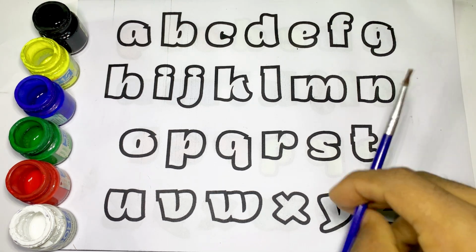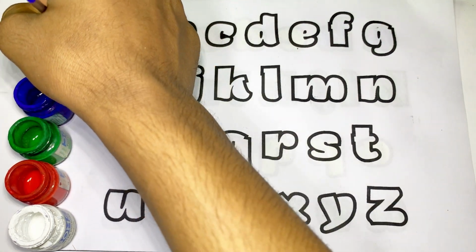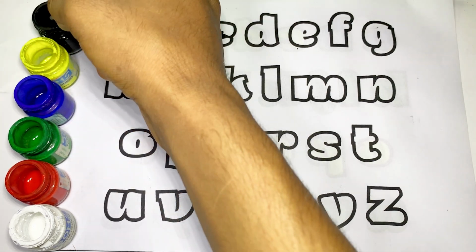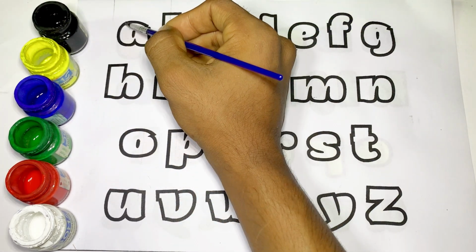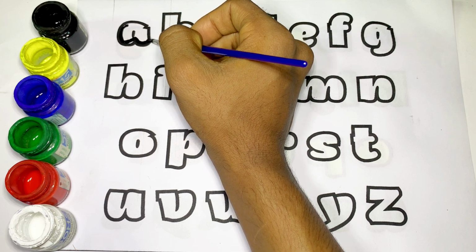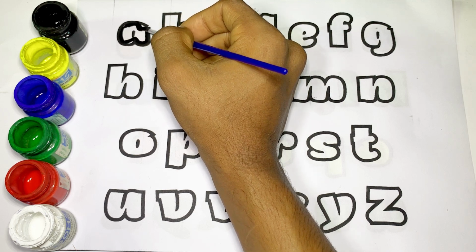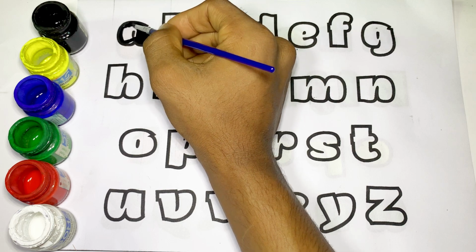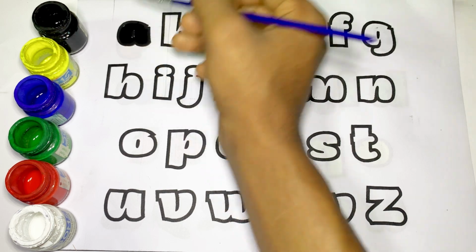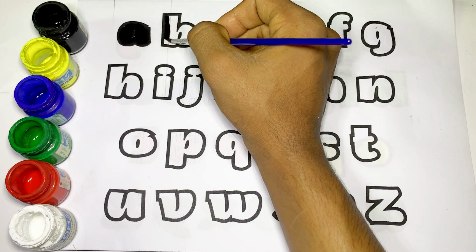Kids, first you draw A. A for apple, A for aeroplane, and use black color. The alphabets of A.